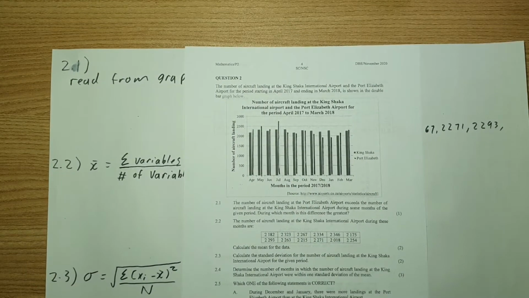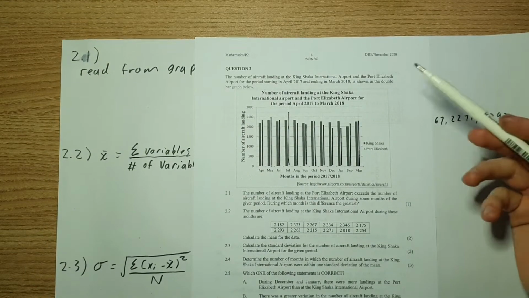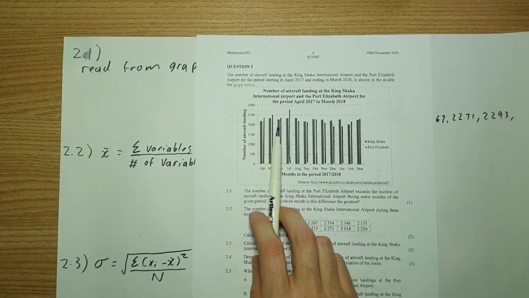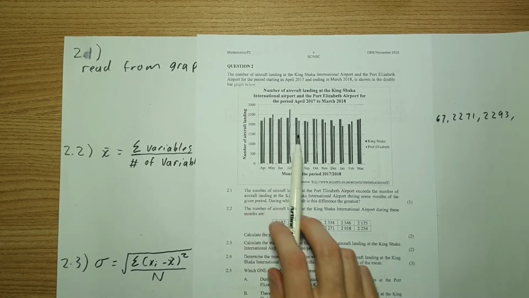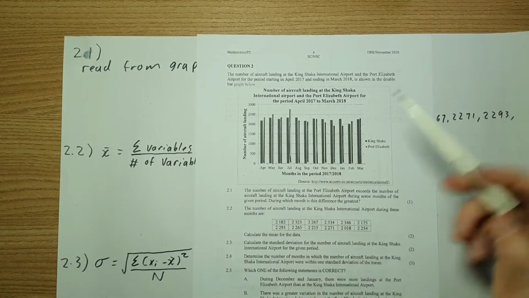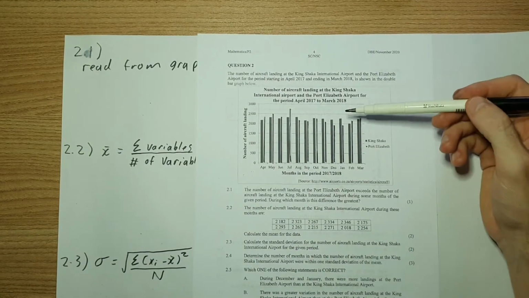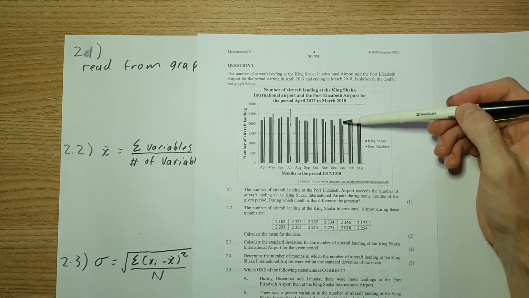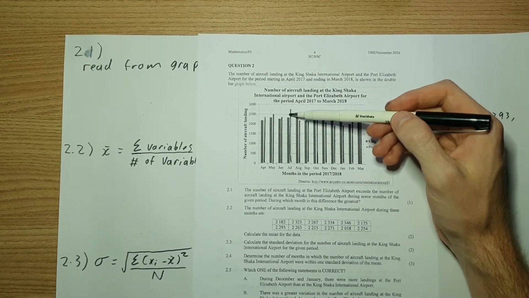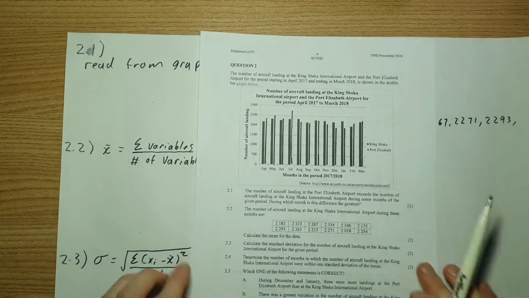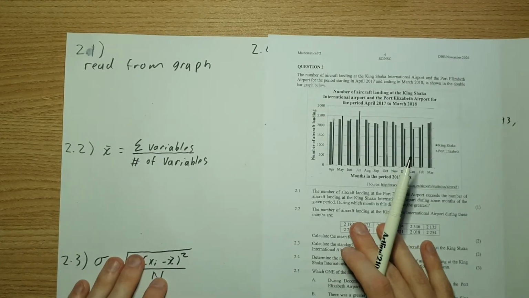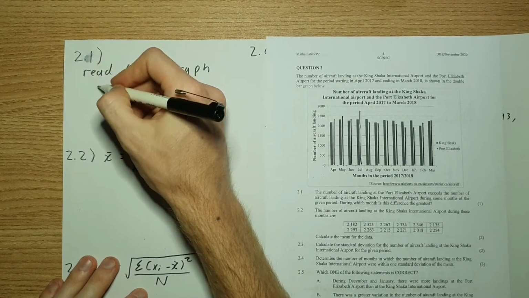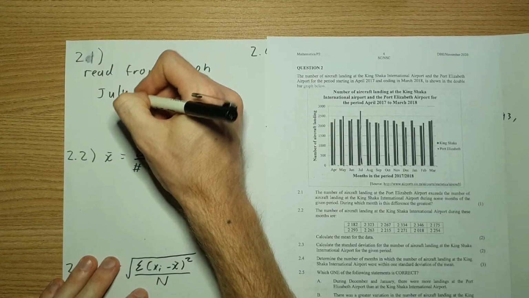So we've got to find the month which has the greater difference. If you look at all these months over here, the difference between them is not that great, and over here as well, it's more or less the same. Remember, we're looking for the difference where the Port Elizabeth one is greater, so we can't take that one into account. So we can see here that it's in the month of July where Port Elizabeth had more landings than King Shaka. So for 2.1 it would be July.